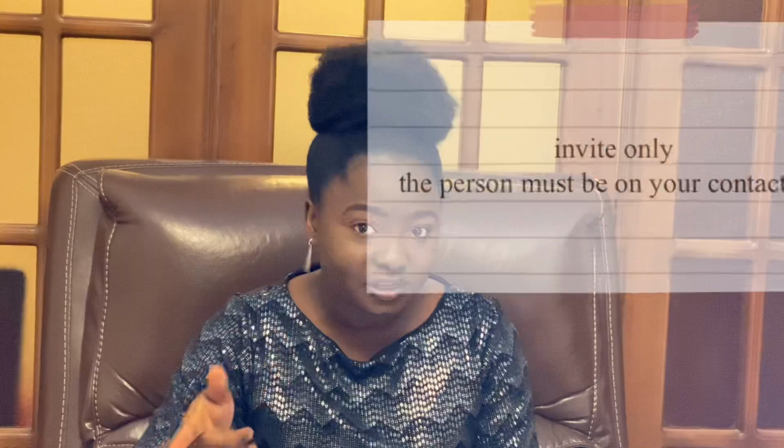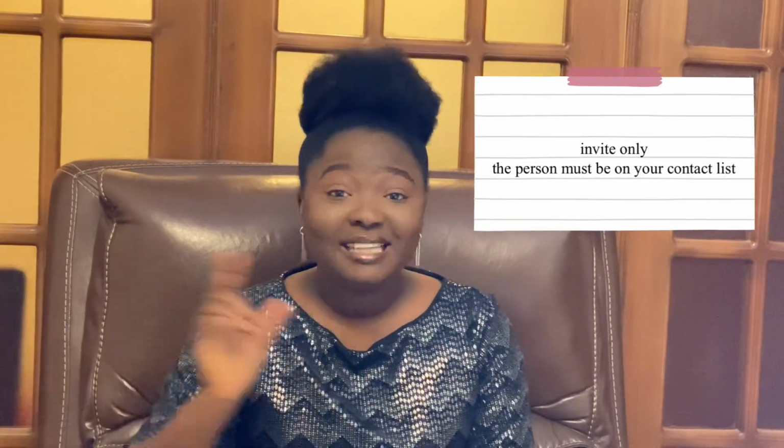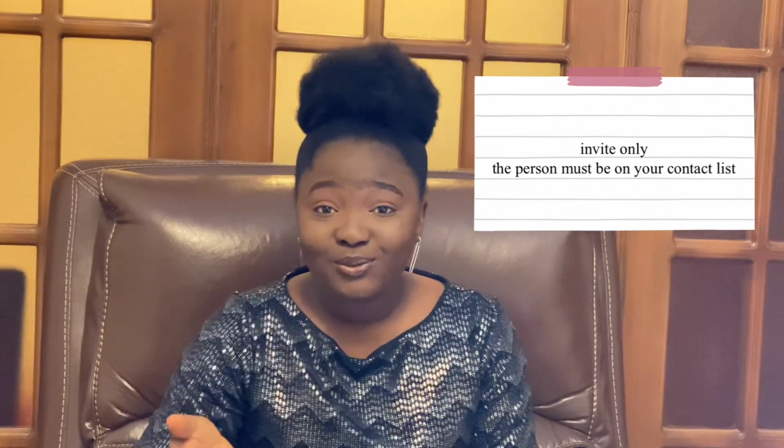Clubhouse is an application that is invite only. That is, if you don't have an invitation, you can't access the application. Through the invite, you have to have someone on your contact list before you can invite that person. So if you don't have the person's contact, you can't even invite the person. They have to be saved on your contact.